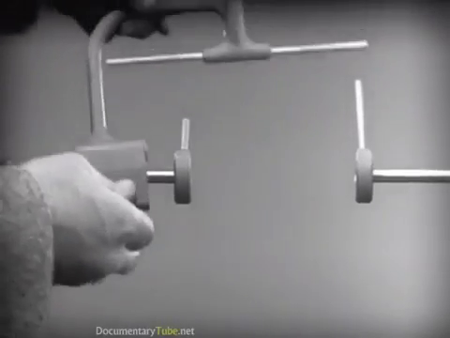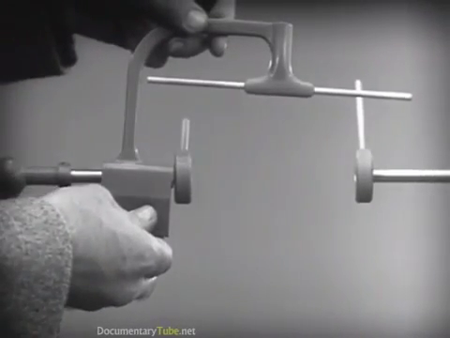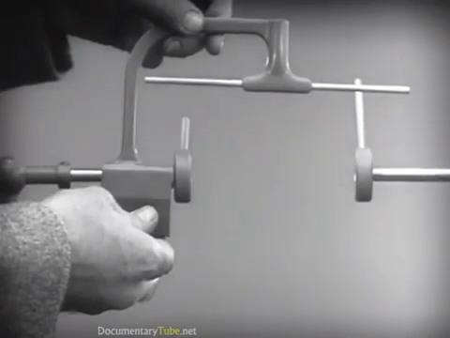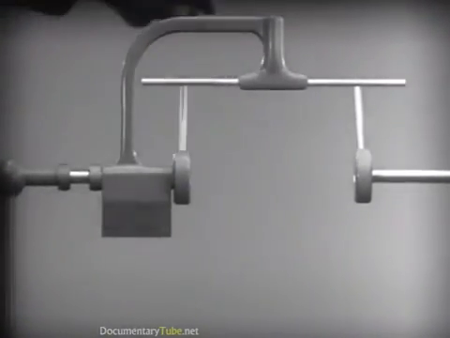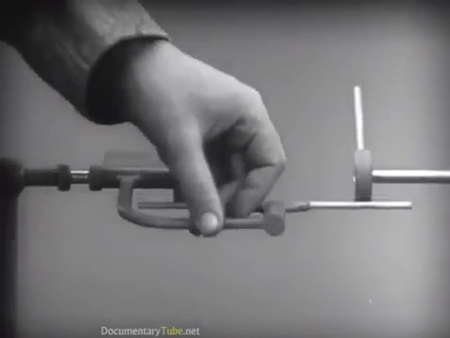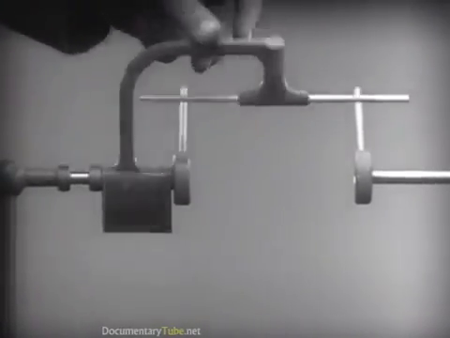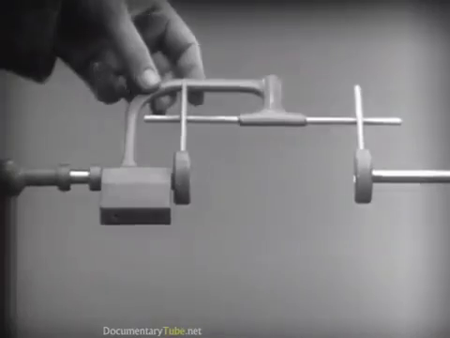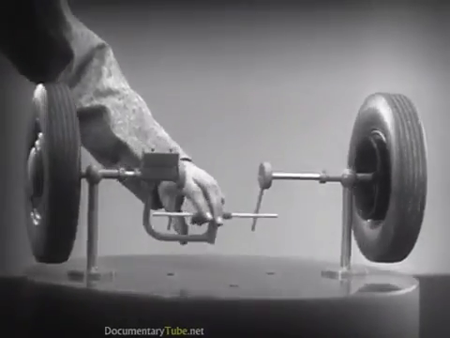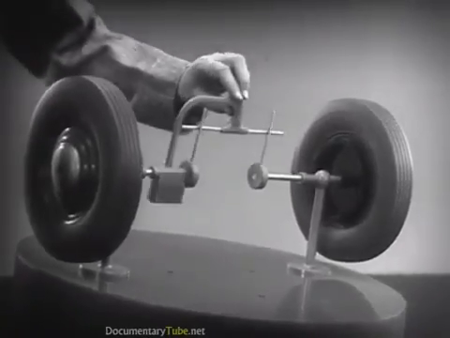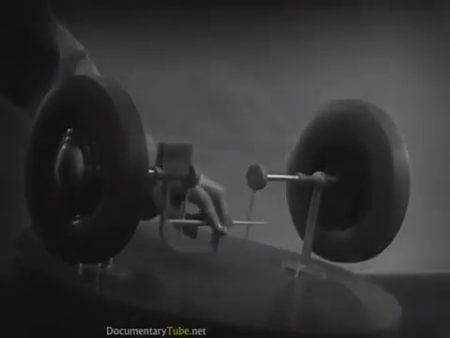Let's get something to hold this bar in place so that it will press against the spokes. Notice that this support is not locked to the axle. It turns freely. Now we can spin the wheels by rotating the support. This is fine as long as both wheels are able to turn at the same speed.